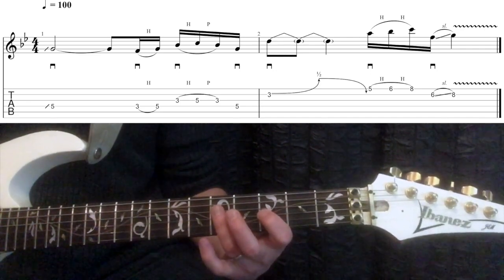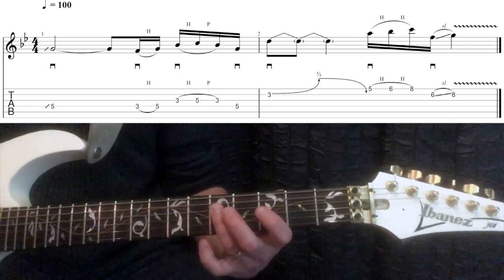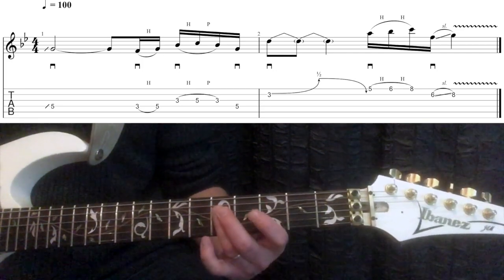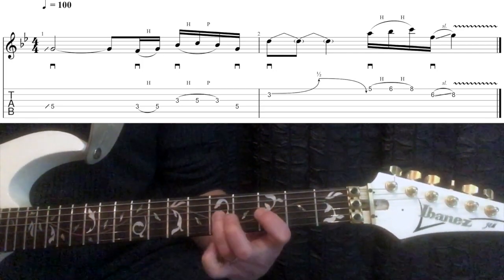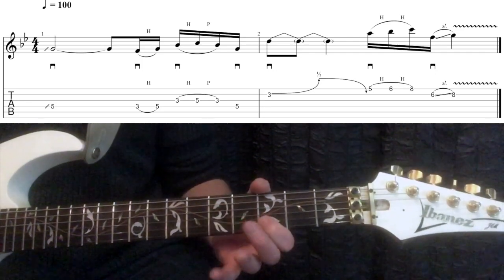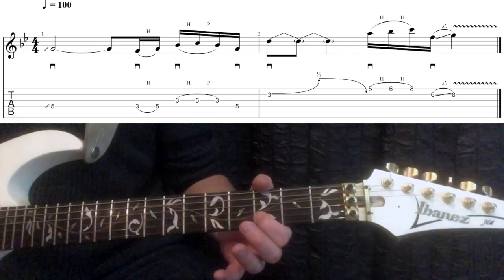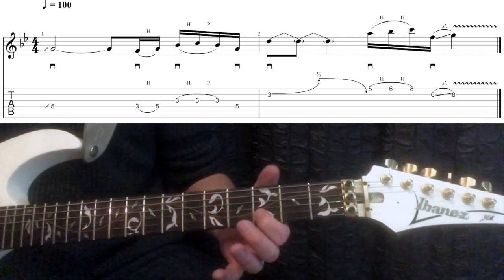Back to 5 on the D string with our 3rd finger there. Then we're going to use our 1st finger on the 3rd fret of the B string, and we're going to do a half bend.